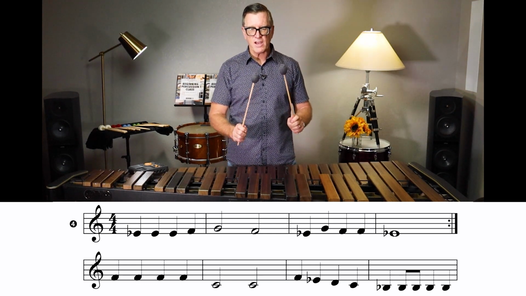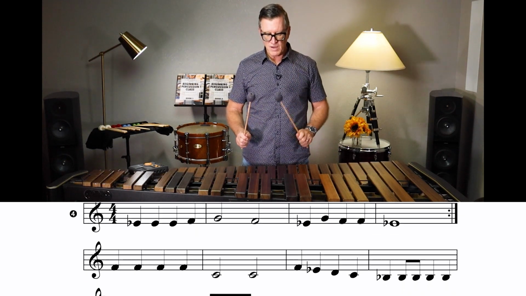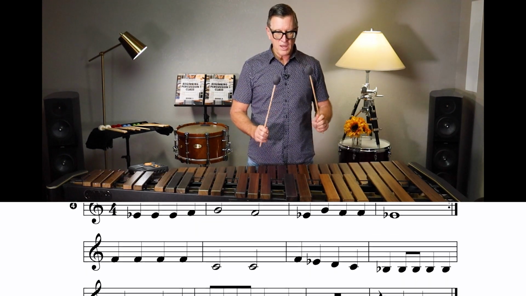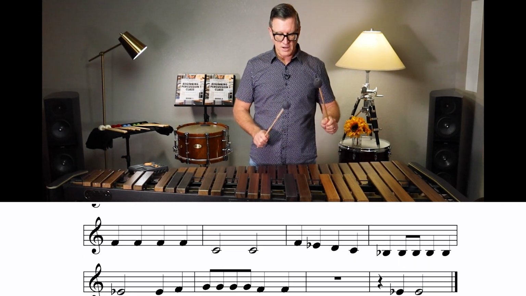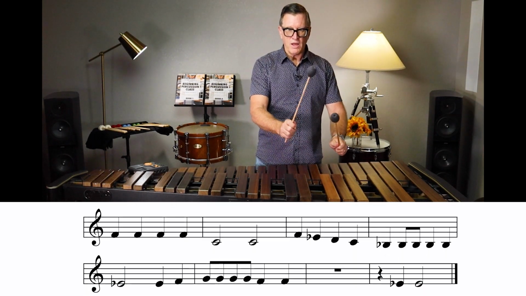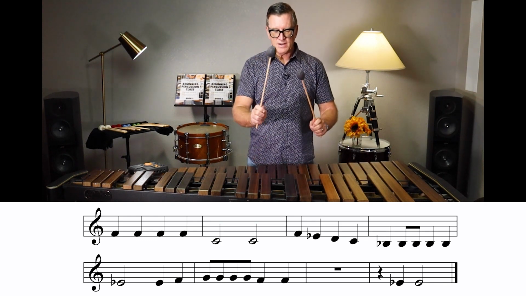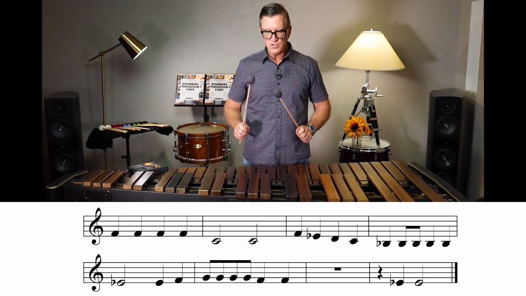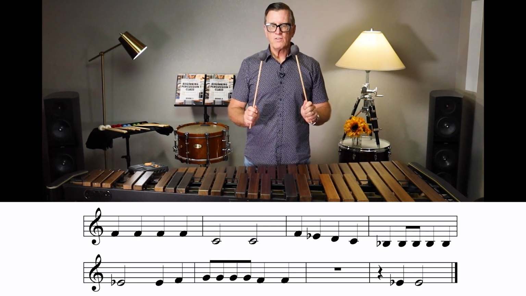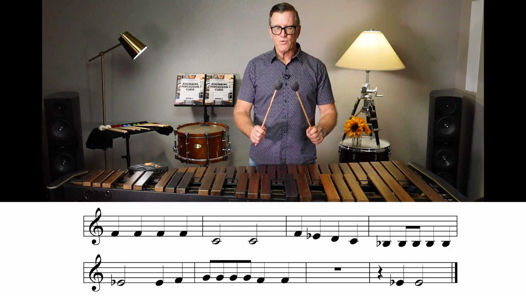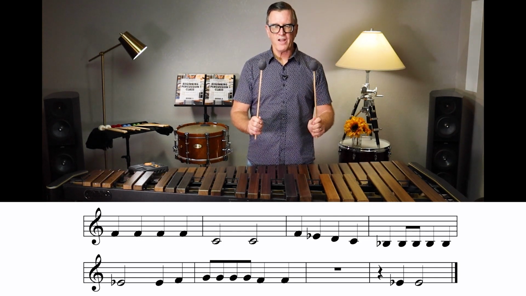Now look ahead to the next line. F, F, F, F, F, C, C. Straight down the scale. F, E flat, D, C. Look ahead. E flat, F, G, G, G, G, F, F. 1, 2, 3, 4, rest, 2, 3, 4, stop.